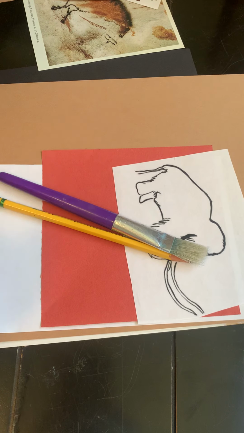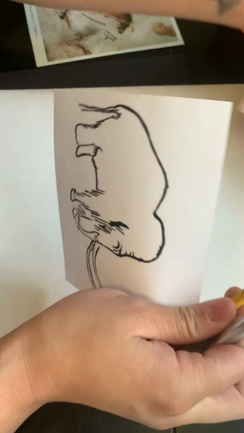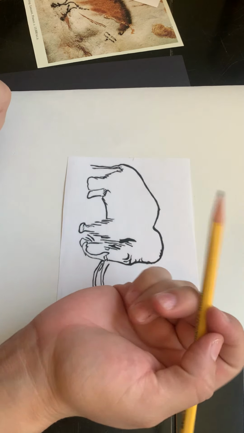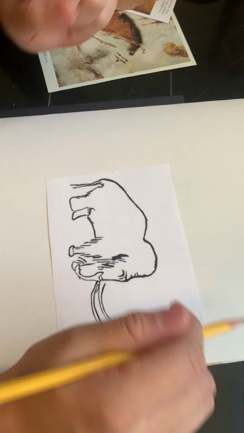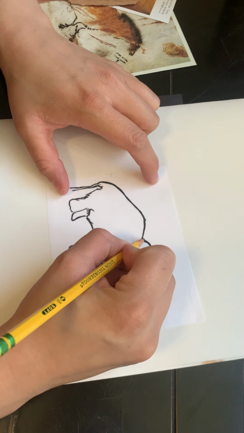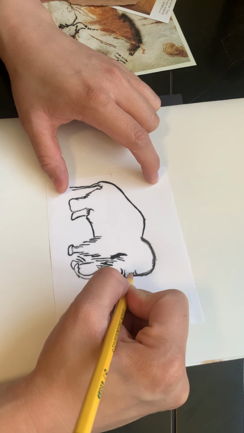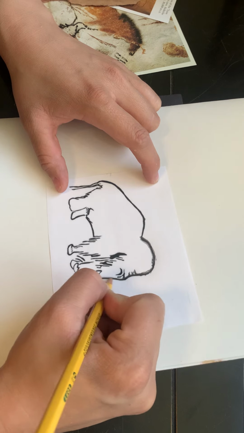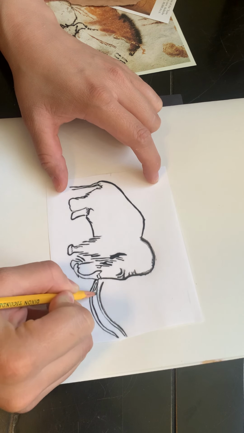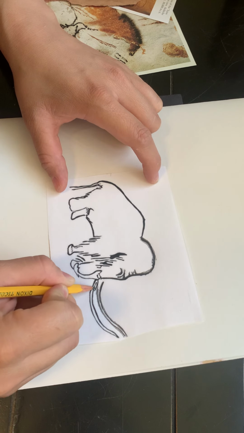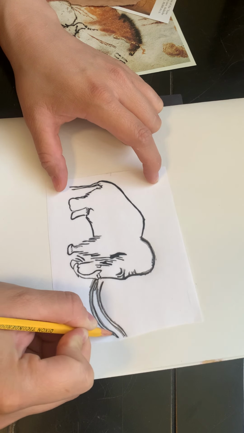Okay, all right, so we are going to start with step 1. With step 1, I'm going to be using a pencil and the printed mammoth. Just like the technique I used in a previous video, I'm going to trace over it with the pencil, and I'm pressing pretty hard. I'm using a little bit of pressure, and I might go over it twice if I have time. I'm trying to be really careful not to go over the line, but if you go over the line, that's totally fine, as long as you can see the image.